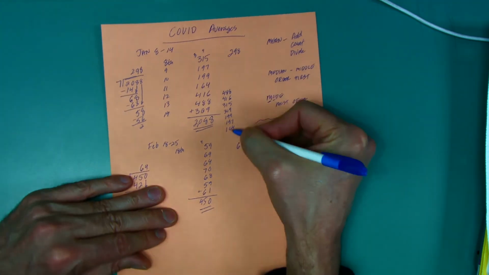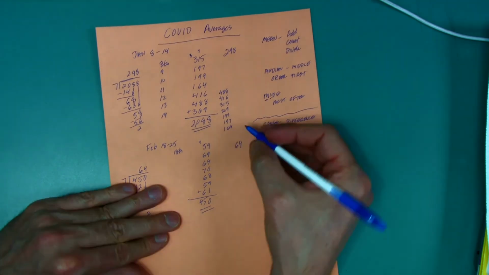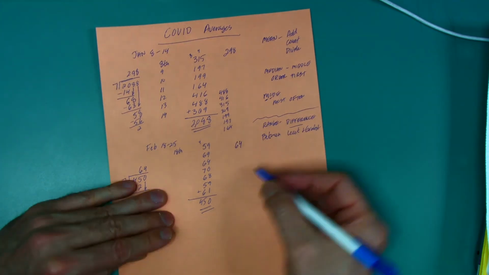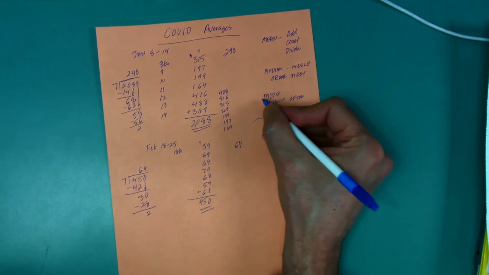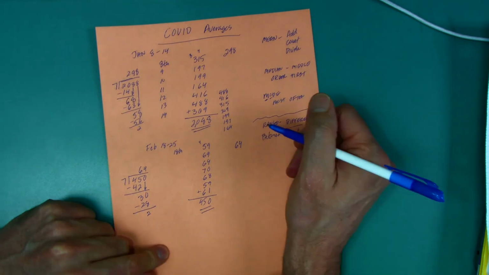So I do have 7 numbers. The biggest is 488. The smallest is 164. I don't have any that repeat. Okay, so I'm not going to say the mode is 0 here. I say there is no mode.